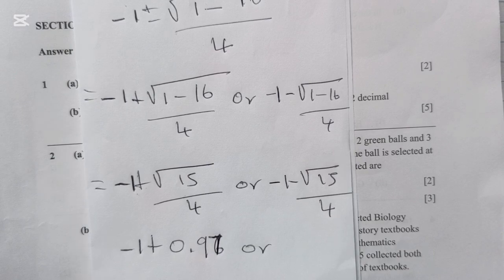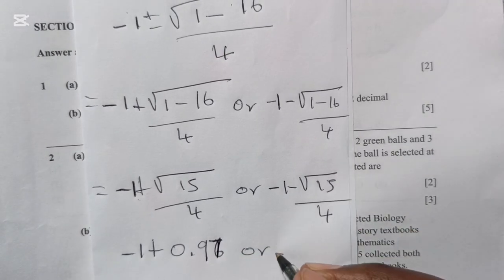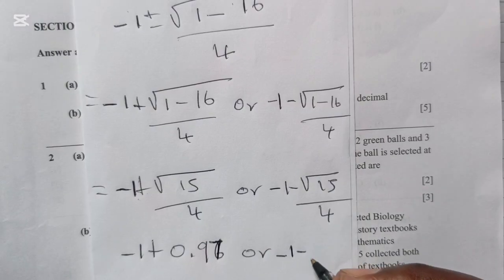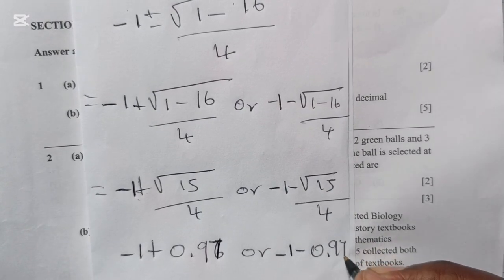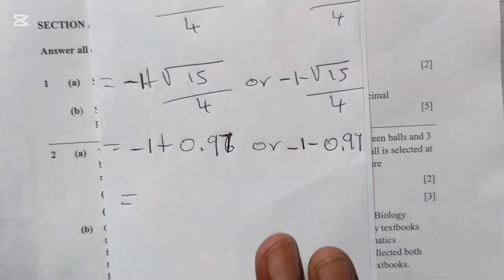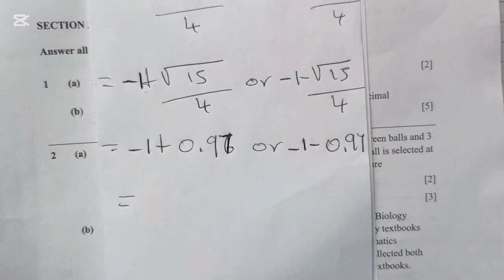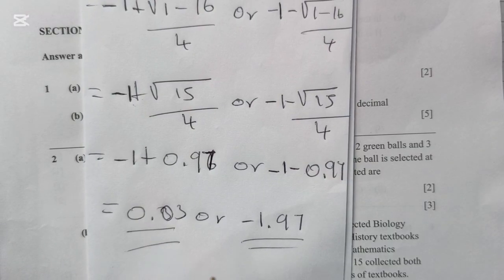So we come this side again, we do the same, we punch, so it will give us the same number. So here it will be negative 0.97. So now when we come here, we add. All right guys, so we have solved it. Our answer is here and here.